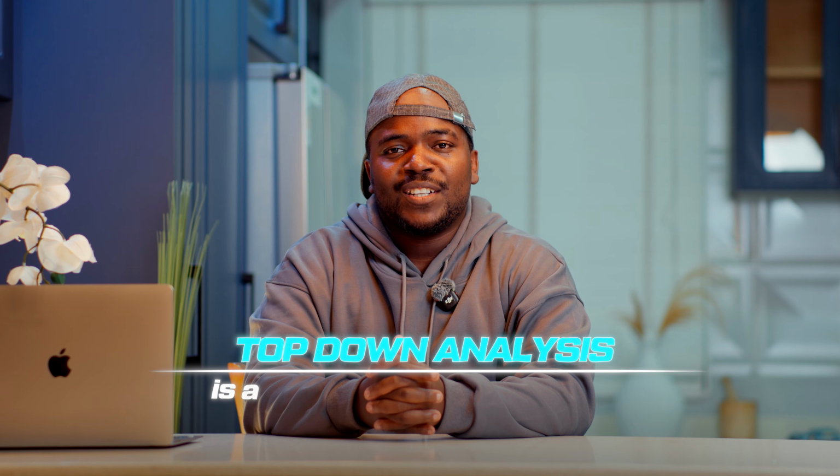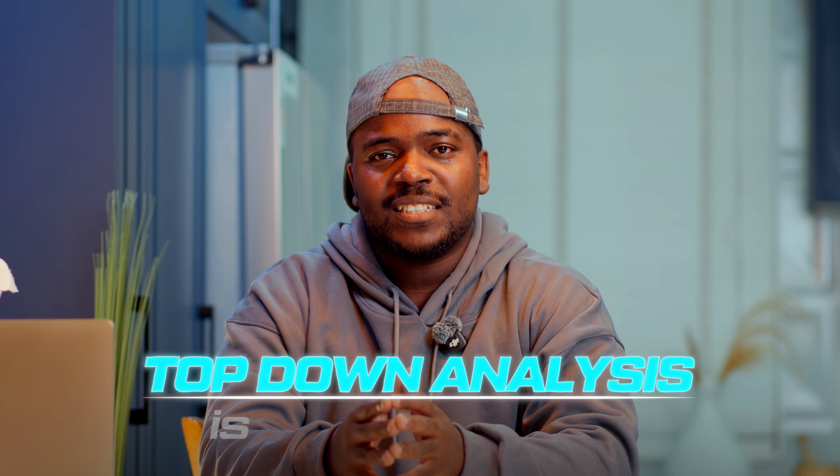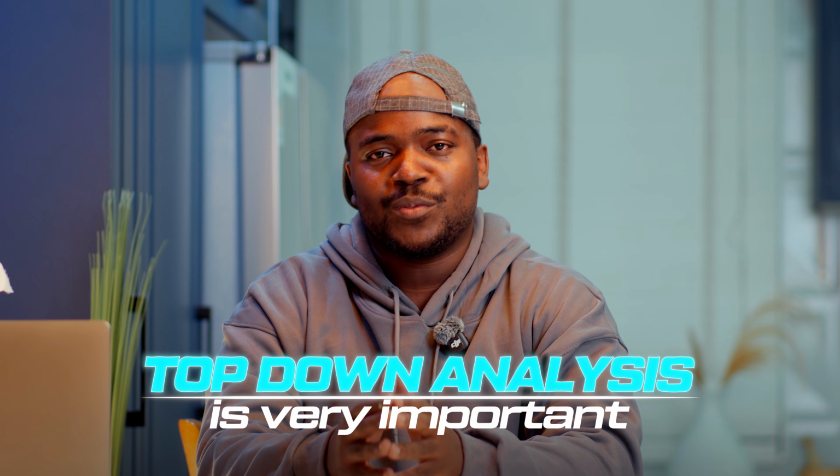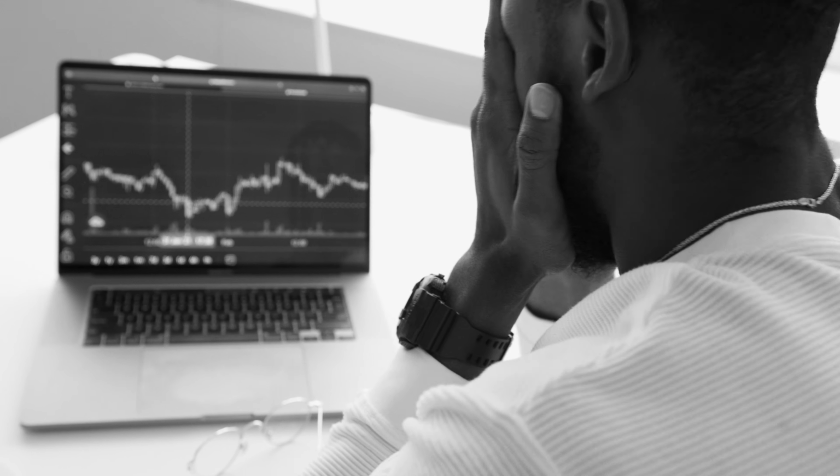Top-down analysis is a mechanism in which traders start from higher time frames to smaller time frames. Now before we go further, you have to keep in mind that top-down analysis is very important in terms of trading. Most traders find themselves lost. Which time frames can I use for top-down analysis? What do I need to know about top-down analysis?